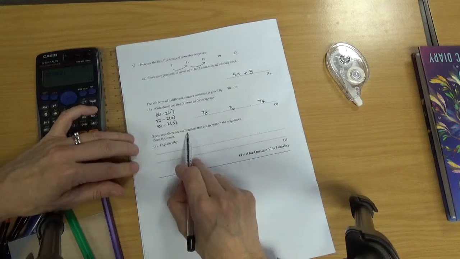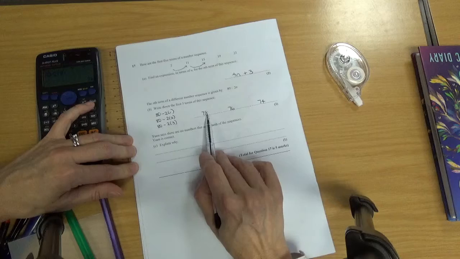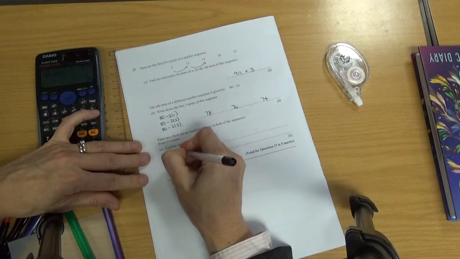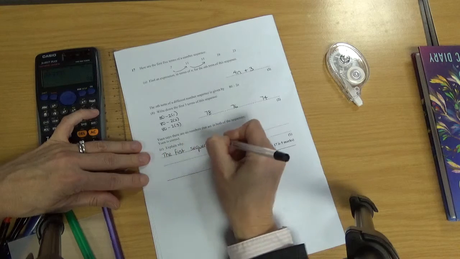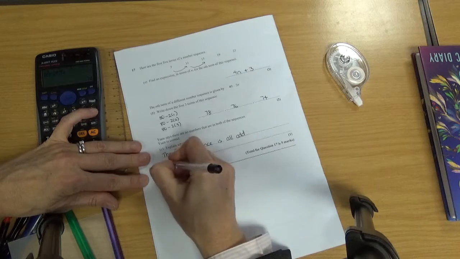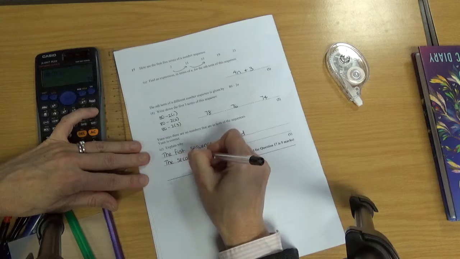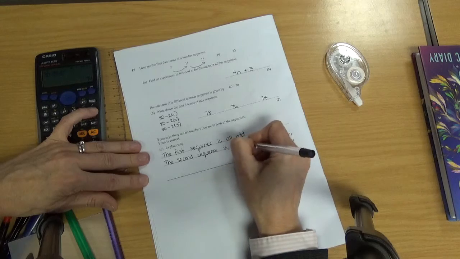UN says there are no numbers in both sequences. Well, all of these are odd numbers and all of these are even numbers. The first sequence is all odd. The second sequence is all even.